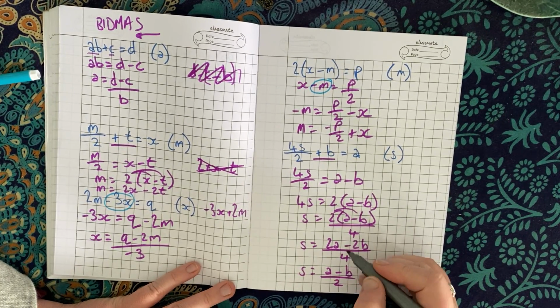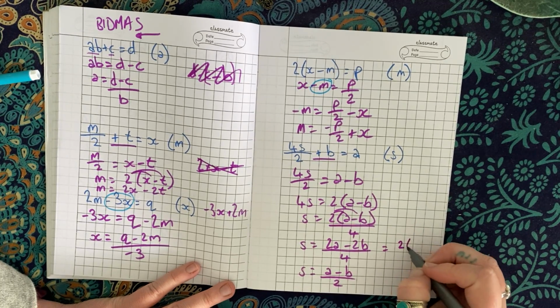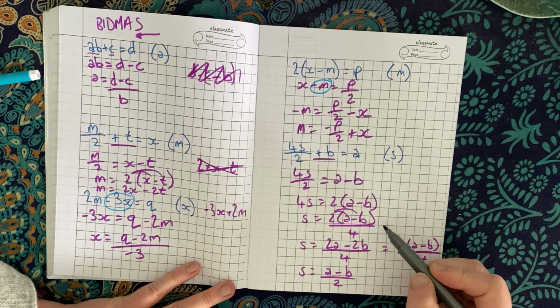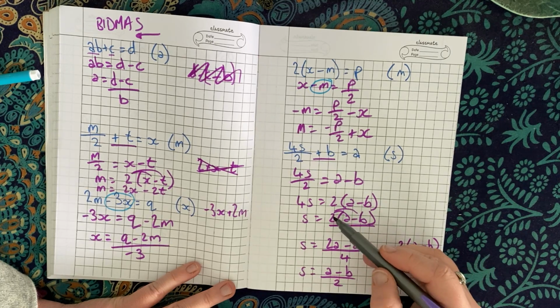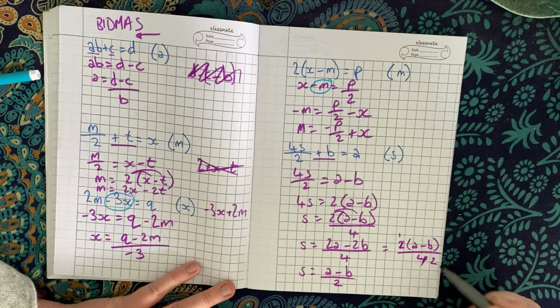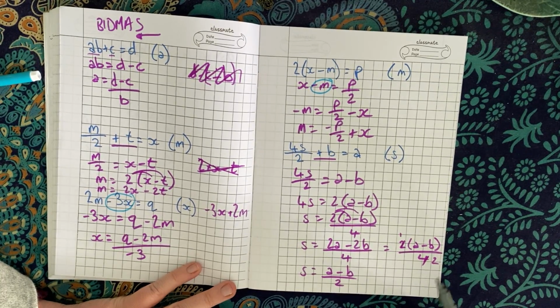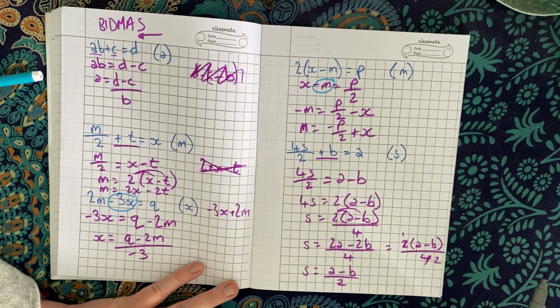Another way to think about this is taking out 2 as a common factor. So I can think of this as 2(a minus b) over 4, which is exactly what I had before here. So you can think about this as cancelling fractions. So 2 over 4 is the same as 1/2, right? So this becomes 1 and this becomes 2, which is why it's 1a and 1b over 2. So I don't really care which way you think about it, as long as you recognise you can simplify this fraction.